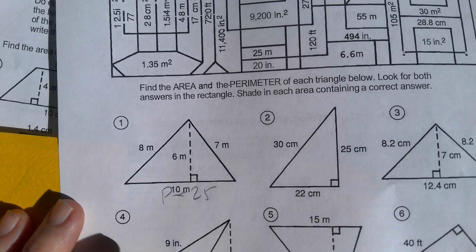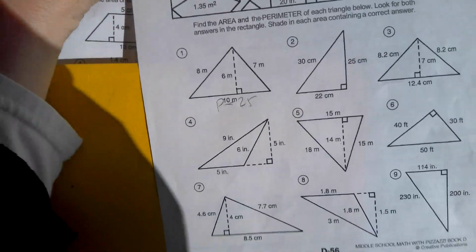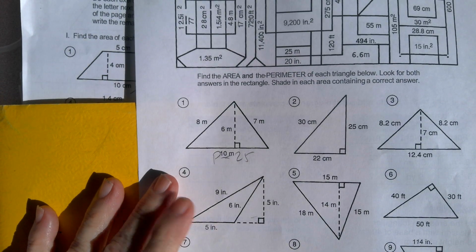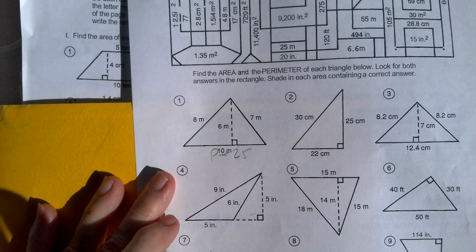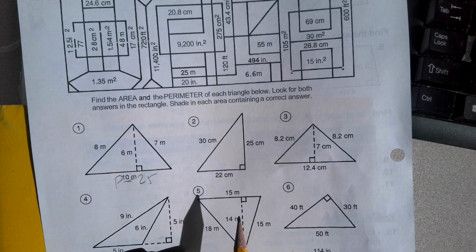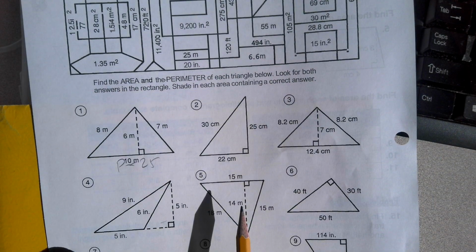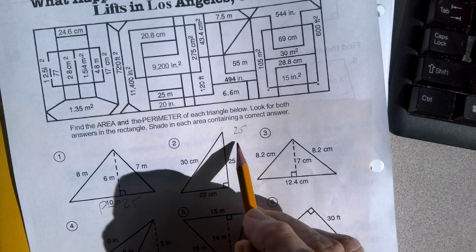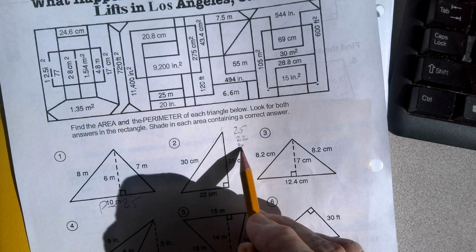We're going to do these very quickly because we have something else to do. The perimeter for number 2, and then find it. And I'll actually let you turn this in tomorrow because it's very easy. How do I find the perimeter of the number 2? What do I add? You have to add all just the sides, 30, 25, and 22. So 25 and 22 and 30.